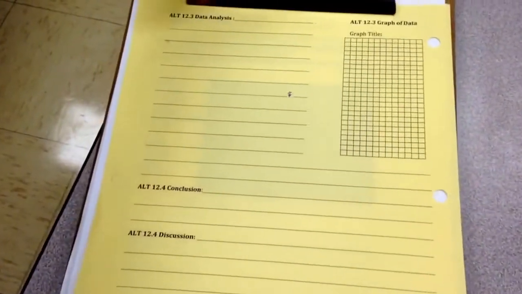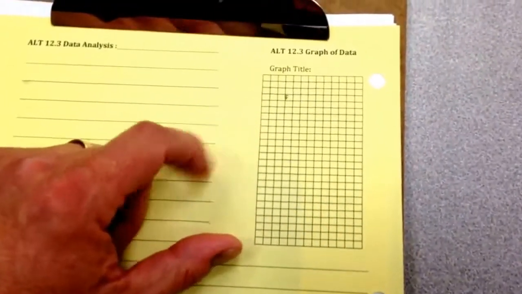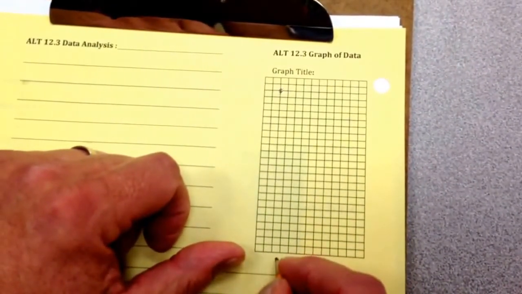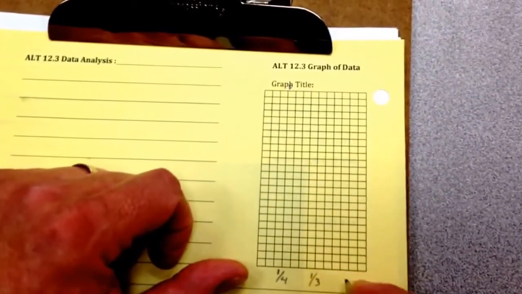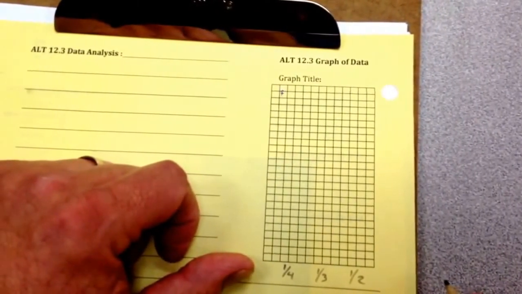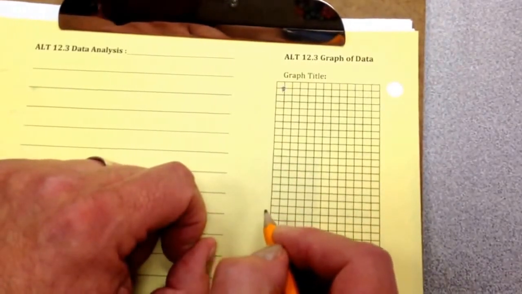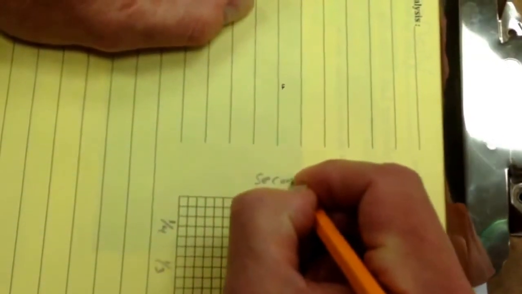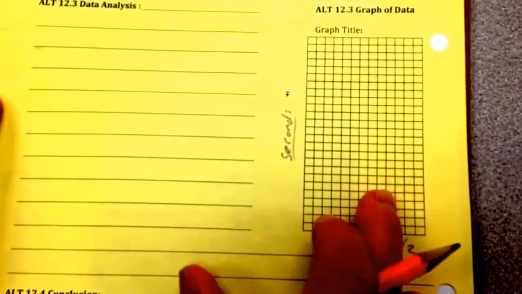On the back of your lab write-up, you have your graph. What you want to do to set up your graph, again, we always put your independent variable on the bottom. So we're going to do the amounts of water down here. I'll start with a quarter, a third, and a half. And you can decide what kind of graph you want to do. On this side here, we're going to put our time, since that's what we measured in seconds. Now, I'm not actually going to do the graph for you because that's your job.